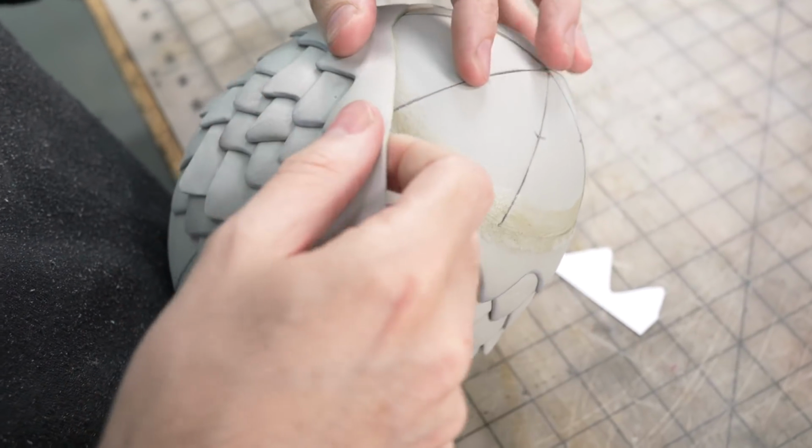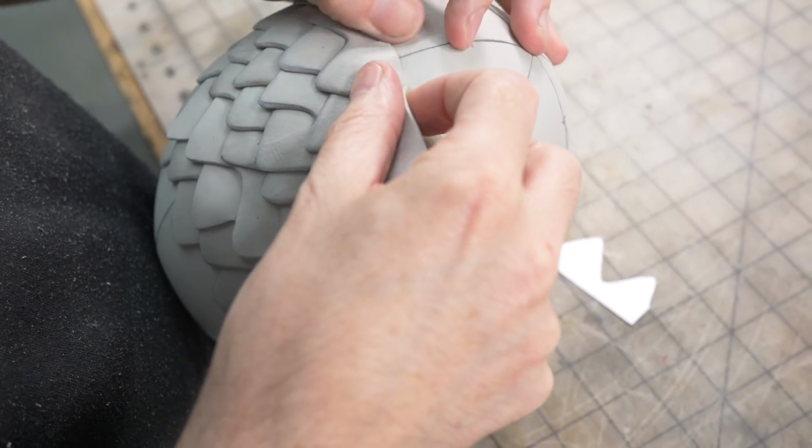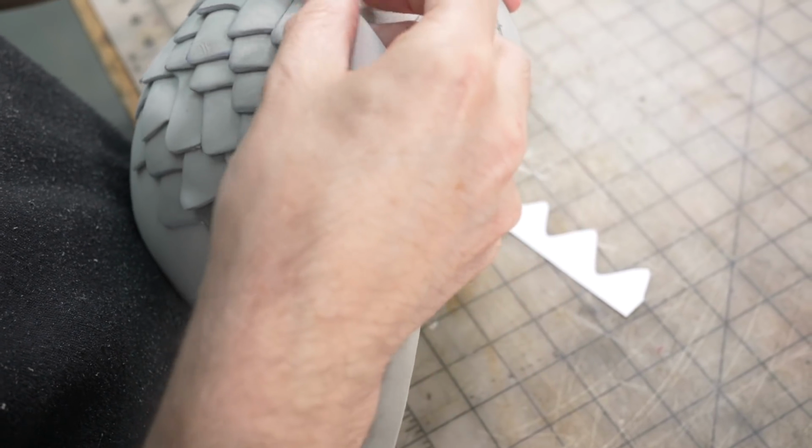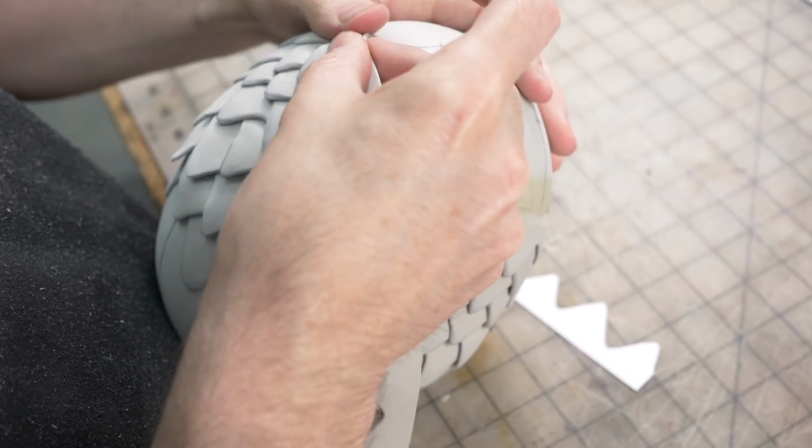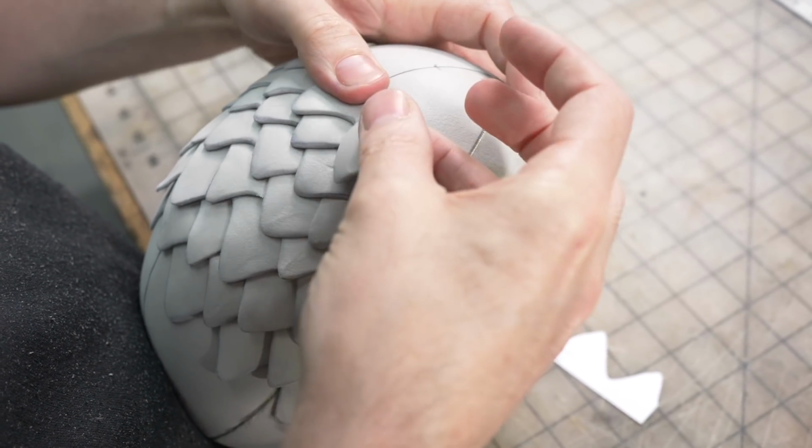So this is the 6th layer of medium size scales, and I think this will be the last. I think we'll go to the smaller ones after this. It's definitely going a lot quicker now as we approach the dome.